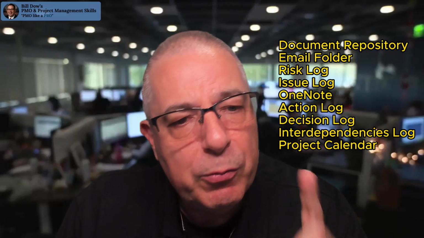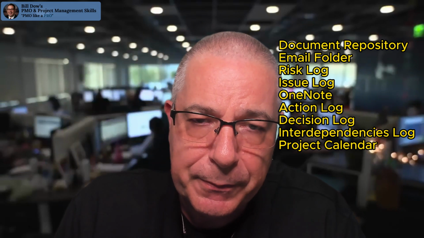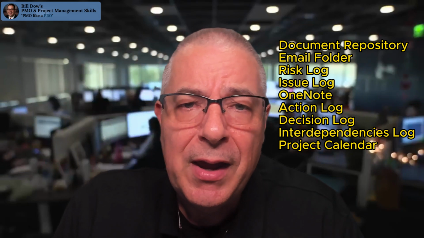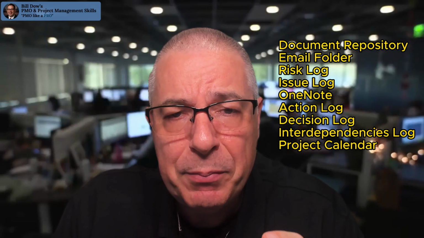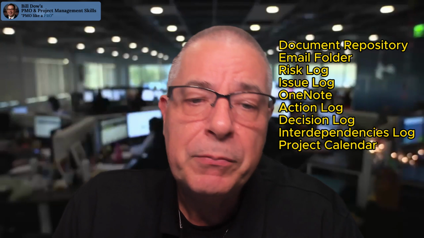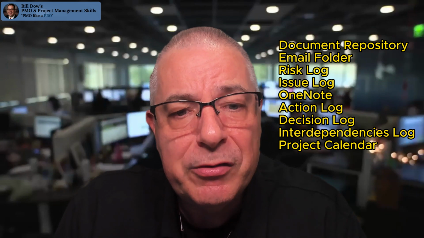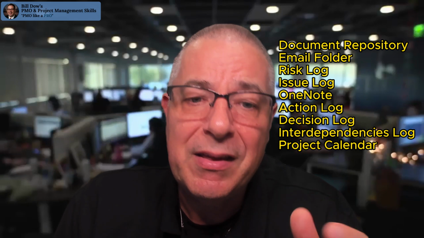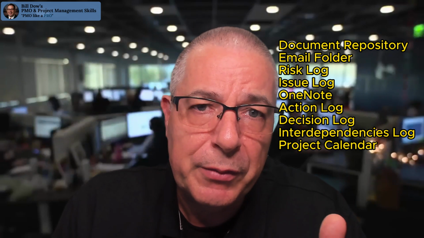An email folder, a risk log, an issue log, a OneNote, an action log, a decision log, an interdependency log, a project calendar. These are some of the tools, and a lot of the tools that you're going to get set up when you're first setting up a project. Regardless of the type of project you're managing, you're going to need a set of these critical logs and environments for your project, so get those set up as soon as you get a project assigned to you. Tools. There's a ton of project management tools out there, and a lot of times your companies will establish those environments and those logs for you via those tools.